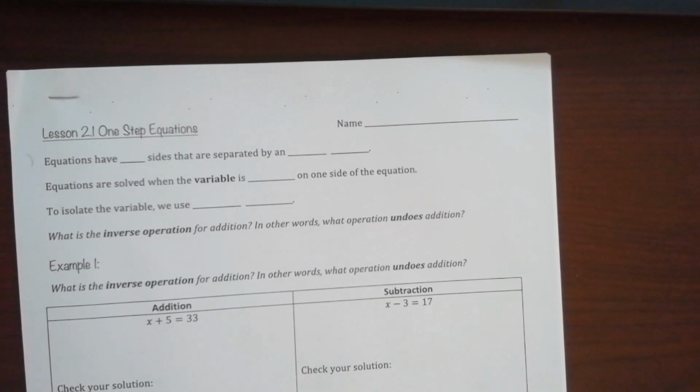What's your question? Can you just do 17 plus 3 and get x from that? Baby, that's what you just did. That's what we just did. Yeah, so it was 17. Does 17 equal 17? Yeah. So, is 20 the correct answer? Yes. If this does not give you a true statement, your answer is wrong. Does that make sense? Everybody still with me? Okay.